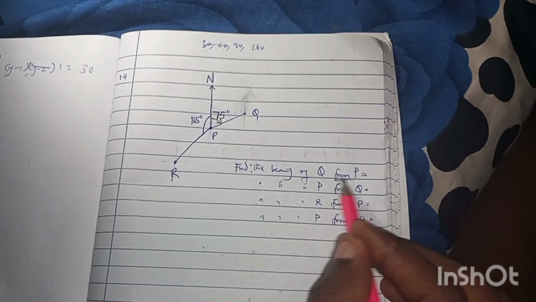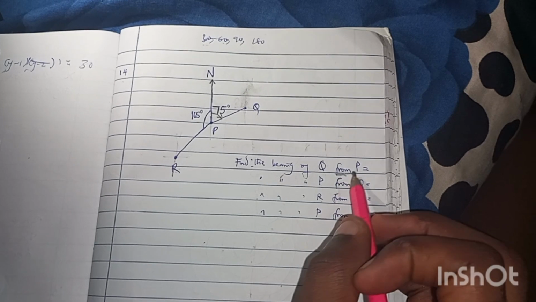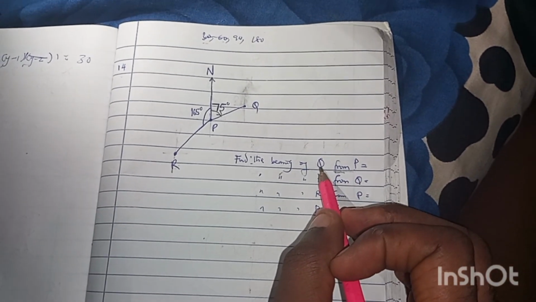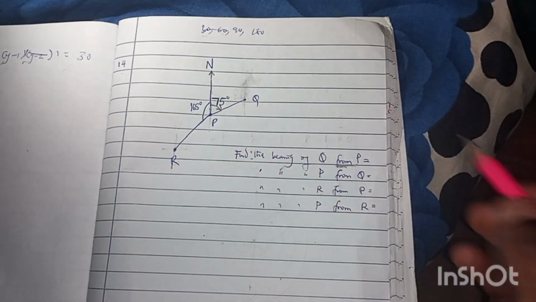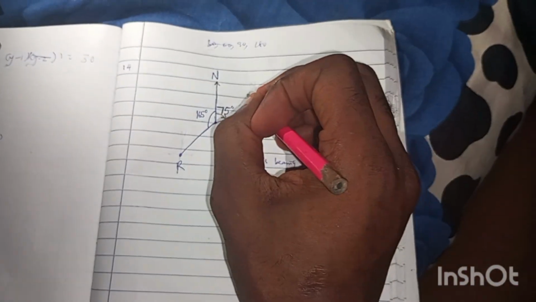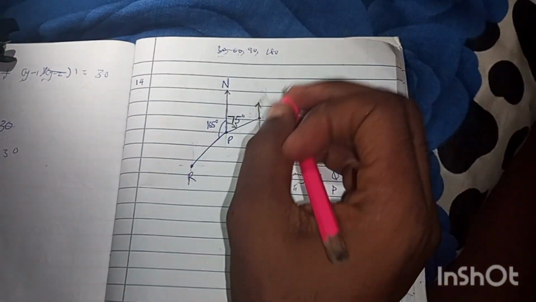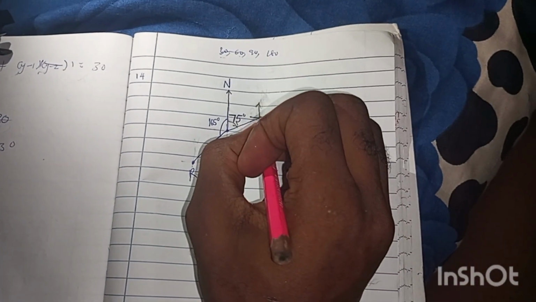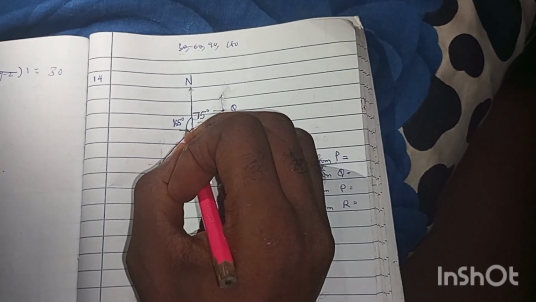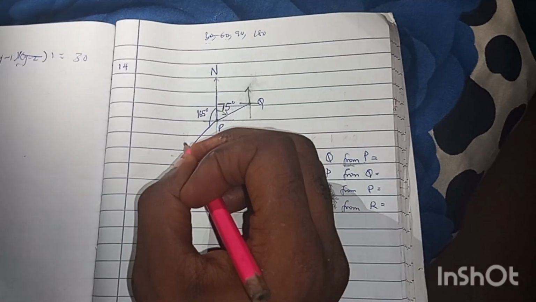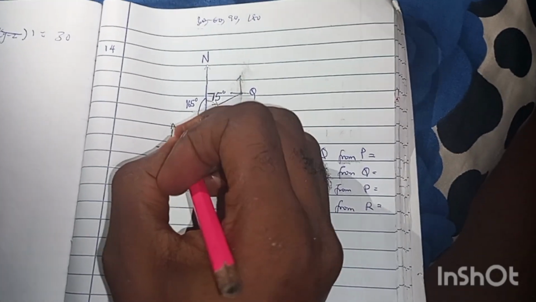We start from the one that has "from", and then we go to what we are asked to find. So we're starting from P. Start from the north of everything. First of all, before we even start, we need to draw the cardinal points. Starting from the north, draw the cardinal points for all of the points. I'm just going to extend that of P, and then R, draw the cardinal points on R. We all start from the north.